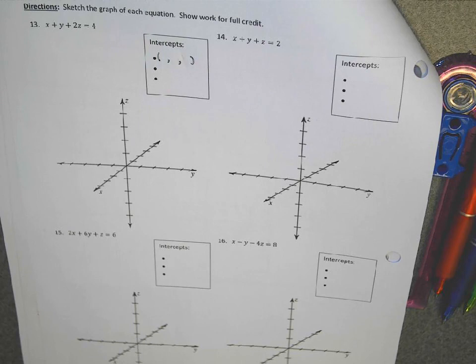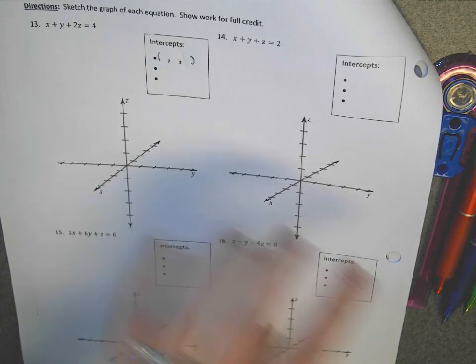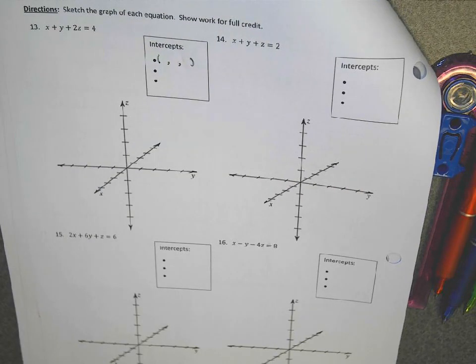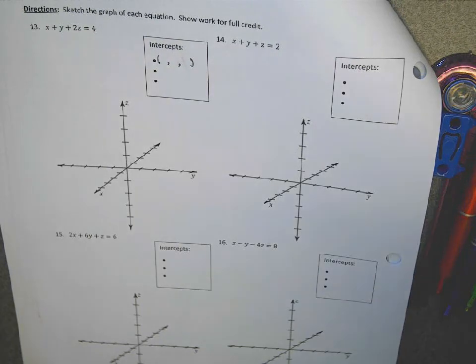Okay? So your first step is to find the intercepts, then you're going to plot them, and from there you should have planes on all of these. Okay? You have until lunch to work on this.